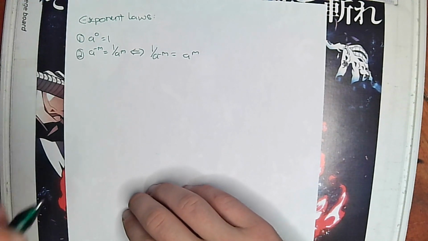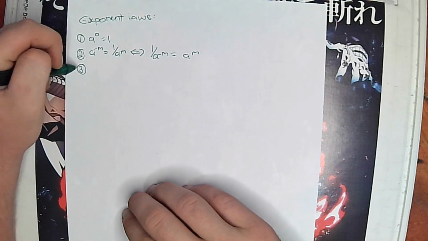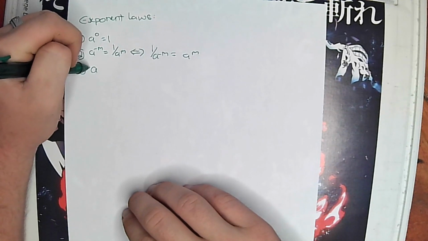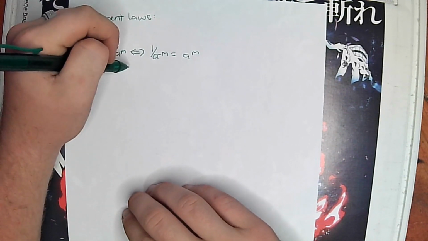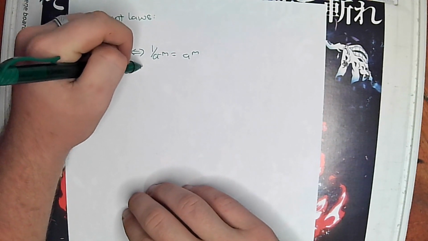Third exponent law, (a^m)^n is equal to a^(m times n).